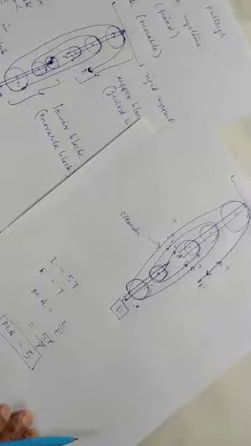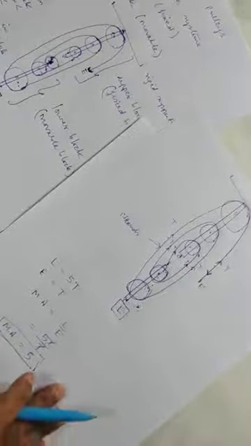So that means we can say that if there are n number of pulleys, then the mechanical advantage will also equal n. So n is the number of pulleys and the mechanical advantage will also be n, 5. That means here it is 5.